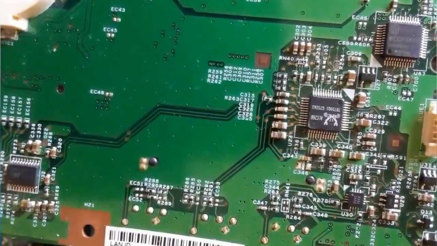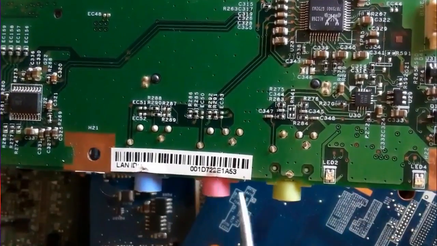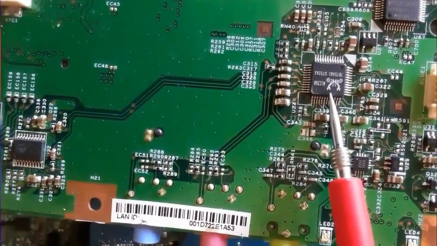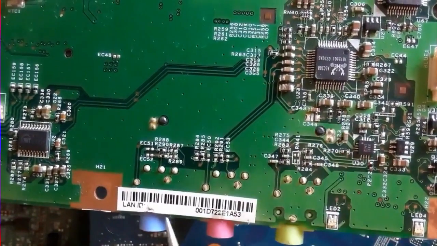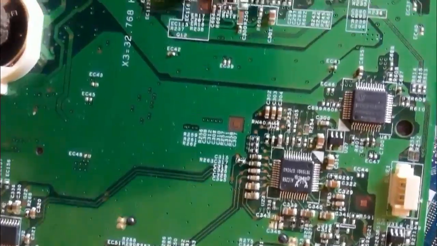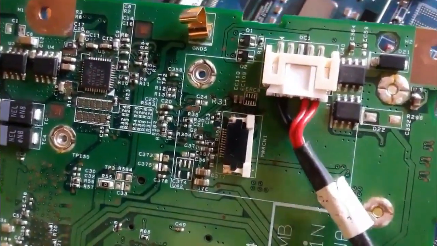This is the audio control, as you can see. Here we have the audio ports. Okay, if you have any problem with the audio ports or audio in general, you should check this IC. Maybe the IC is bad. If the IC is bad, you should replace it with another IC with the same reference.